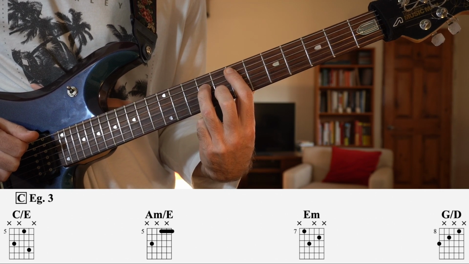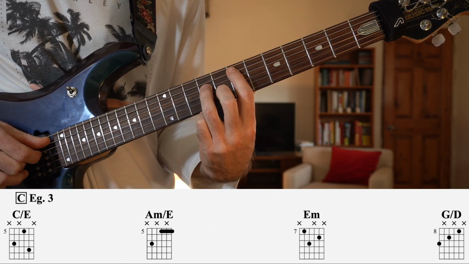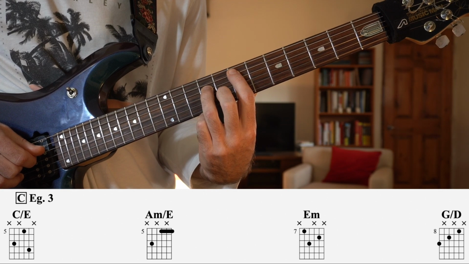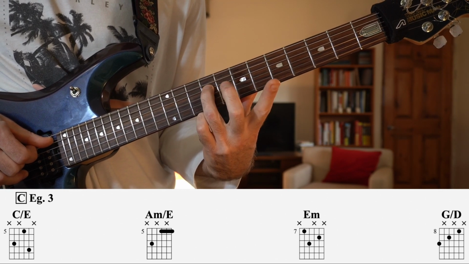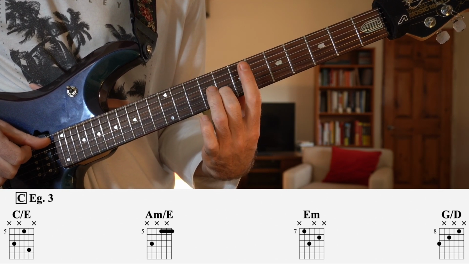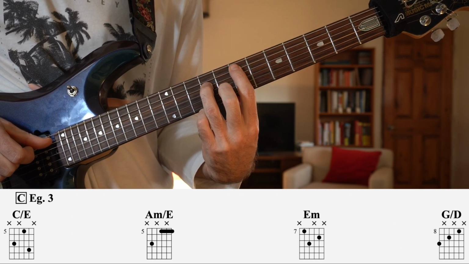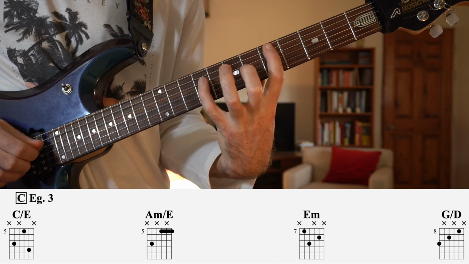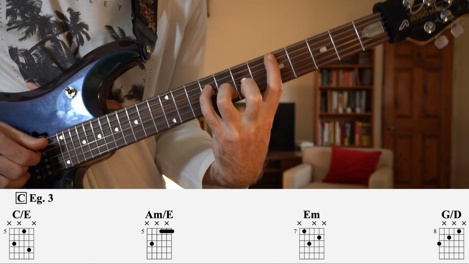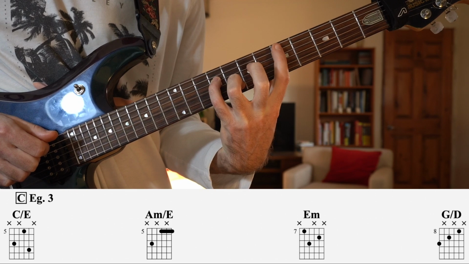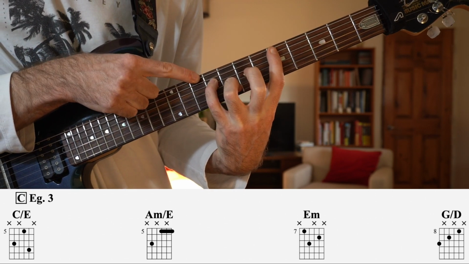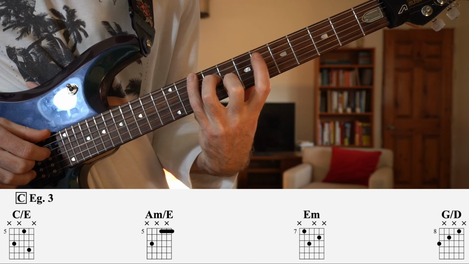So now I need to get to G. Can E stay? No, it's going to have to move. What about B? Yeah, it can stay. What about G? Yeah, it can stay. So these two guys can stay. But this E needs to move to a D. So I could grab that. It's kind of wide on my hand, so I can take this D and put it there instead, which is the shape I got previously.